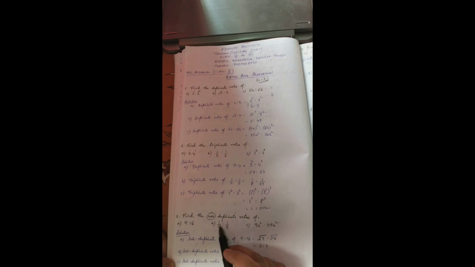Similarly, subduplicate ratio of 1/4 is to 1/9. Okay. So what we are going to do? Just square root of 1/4 is to square root of 1/9. So 1/4, the square root will be half, and square root of 1/9 is 1/3. Next, subduplicate ratio of 9a square is to 49b square. So square root of 9a square is to square root of 49b square. So square root of 9 is 3, a square will be a, and 49 is 7, so b square will be b. So 3a is to 7b.